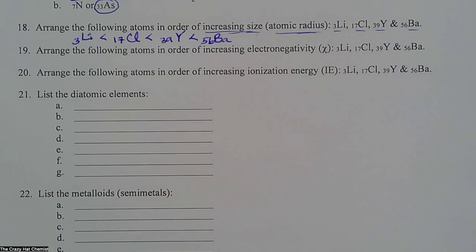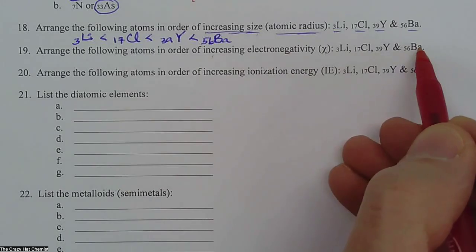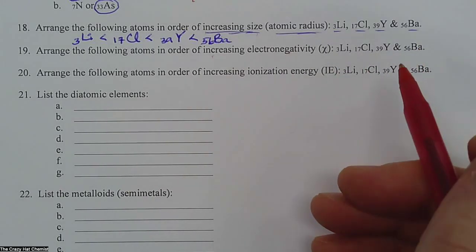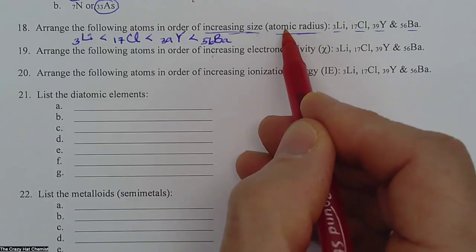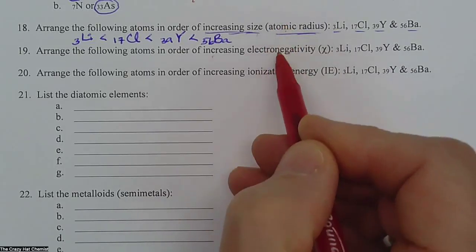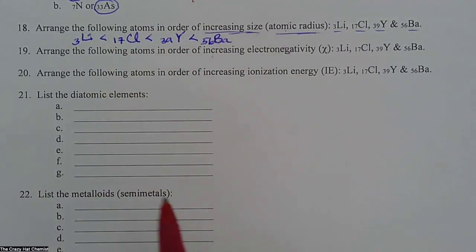Then the next problem is increasing electronegativity, and we have the same set of 4 elements. Remember that atomic size and electronegativity are exactly opposite. So I'm going to take this atomic size order and flip it around.